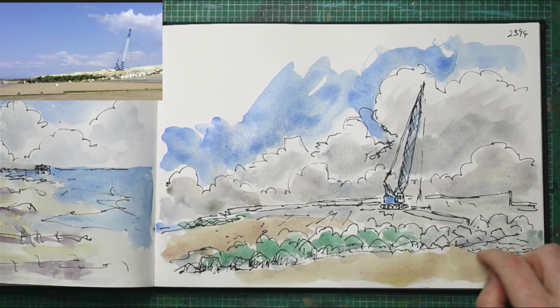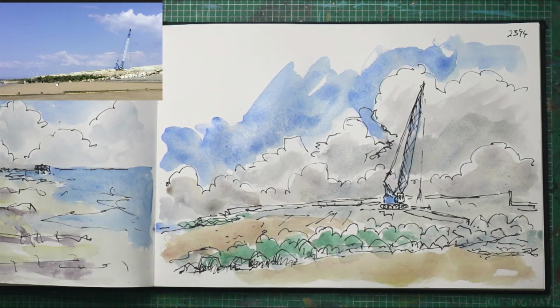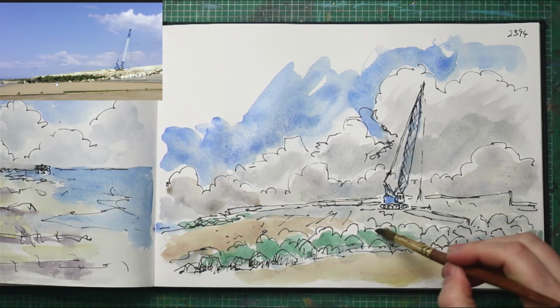It's missing something. Probably some darker.